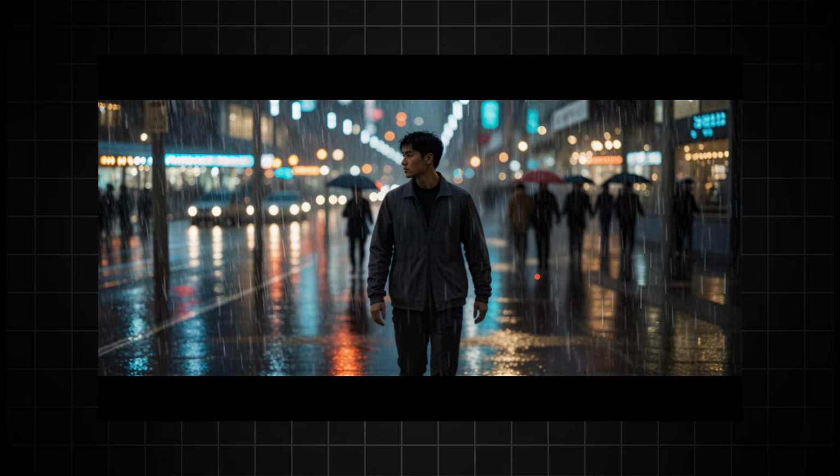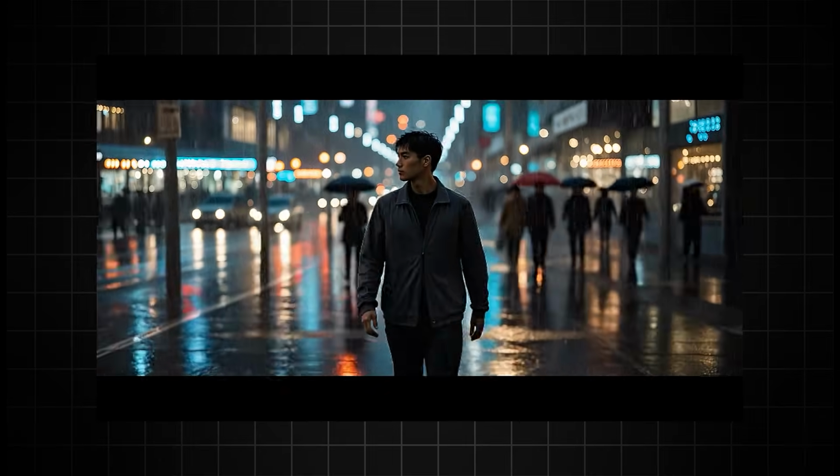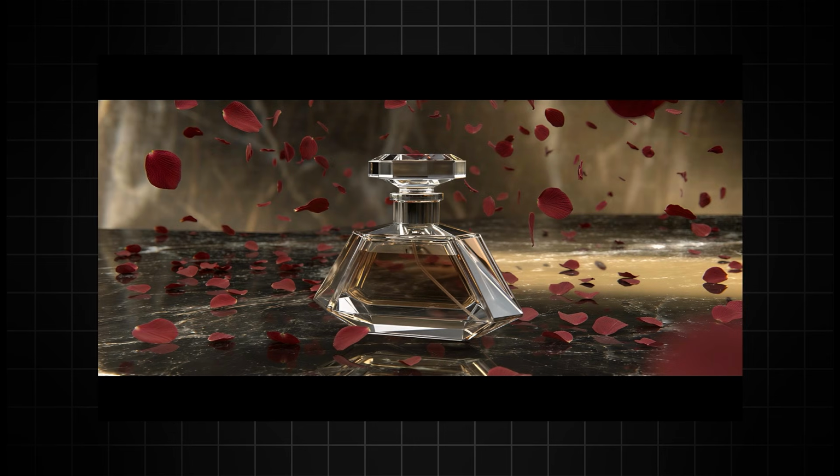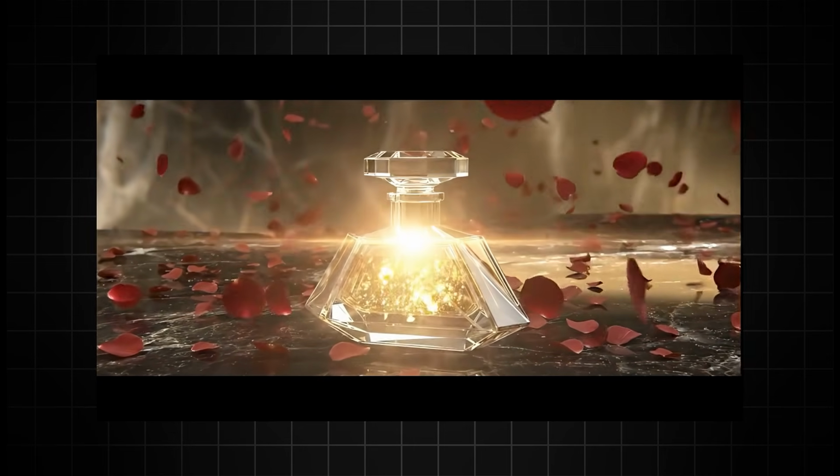Filmora just dropped one of its most exciting upgrades yet, the new image-to-video feature integrated with Sora 2 and Veo 3.1. If you've ever wished you could turn a static image into a full cinematic scene without touching a complicated AI editor, this is going to blow your mind.